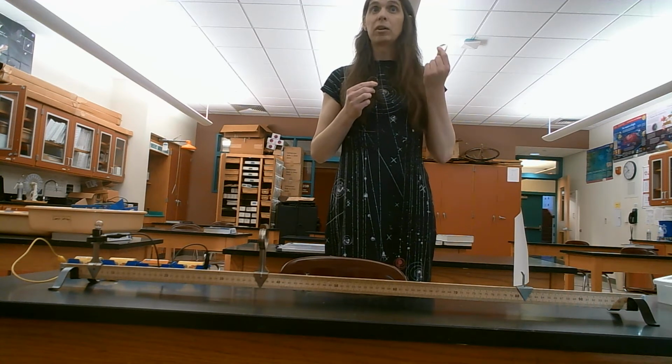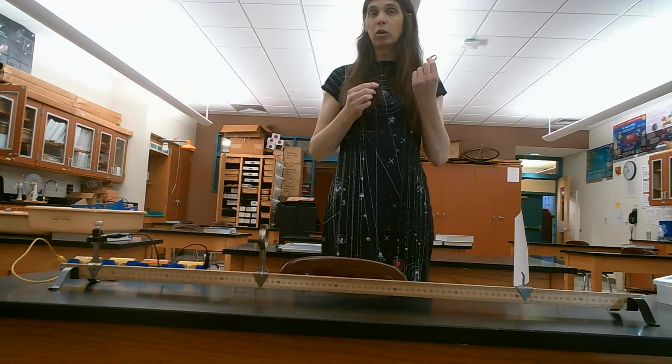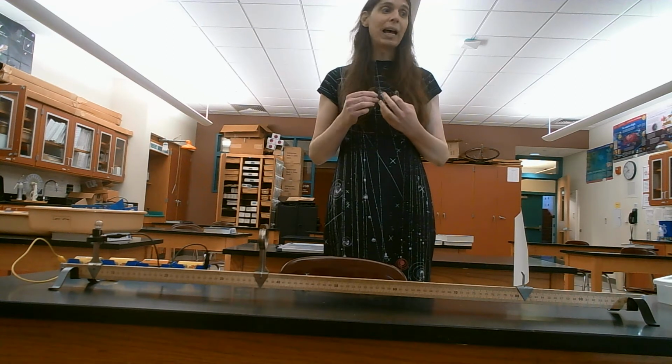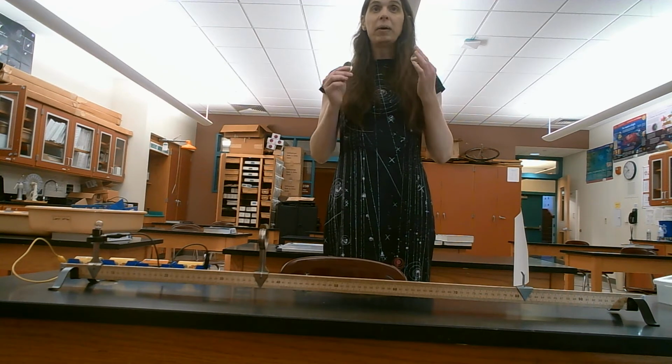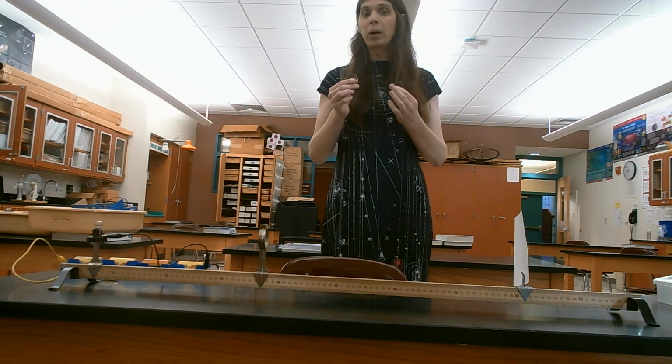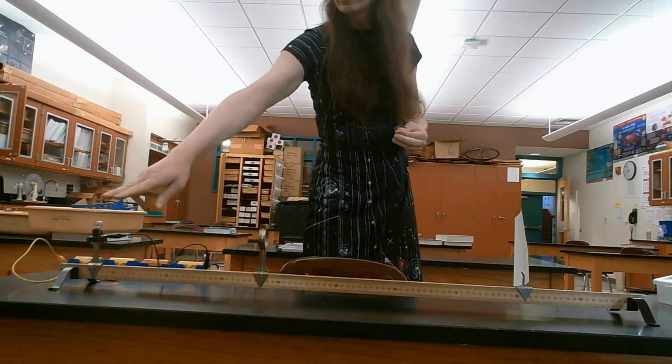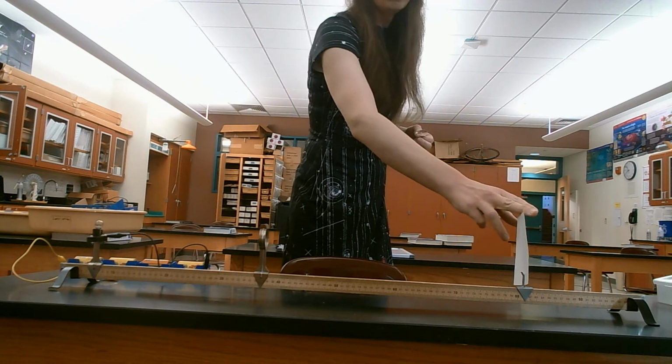One will be more curved, one will be flatter than the other. We're going to make real images with them of this light bulb on this index card.